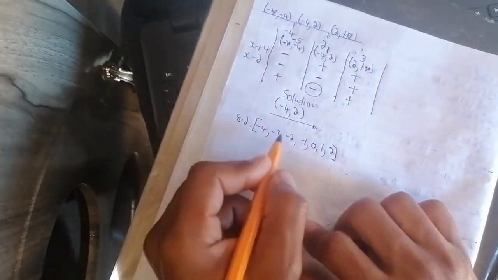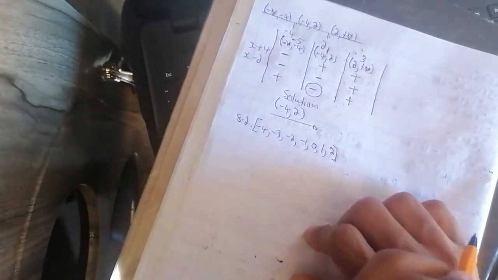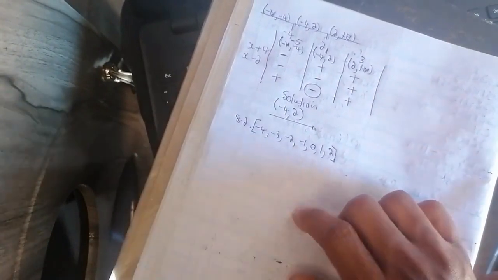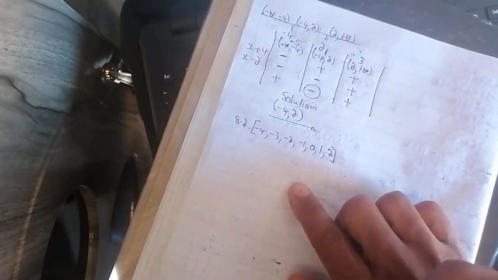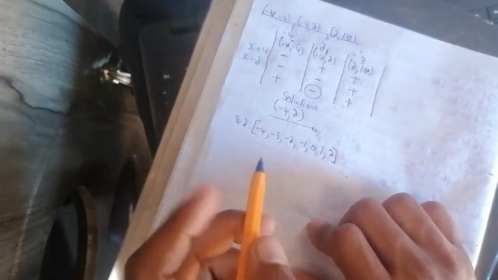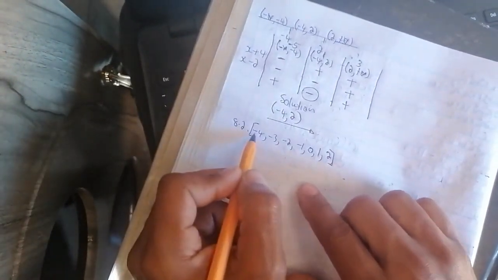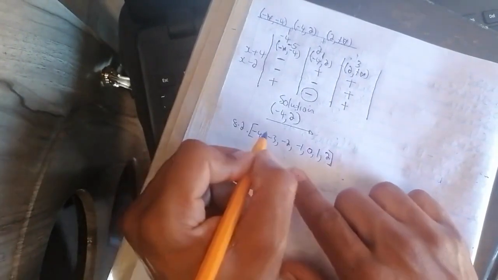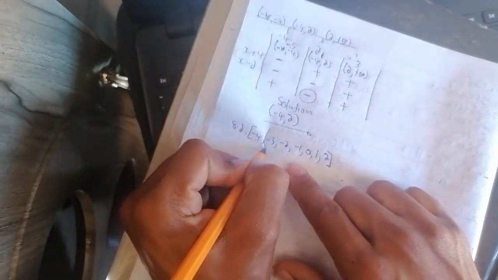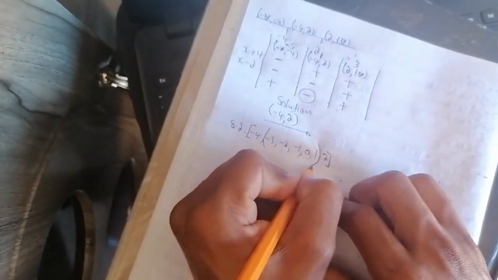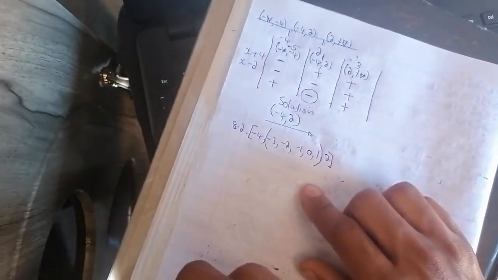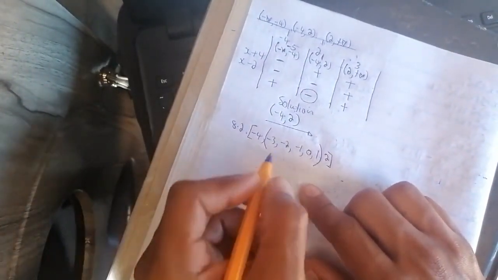Right. And this is what we have. We wanted the sum of these integers satisfying this. But remember, -4 and 2 are not part of the solution, so we cannot include them. So we will have to start from here and end there, and we can calculate the sum of those integers.